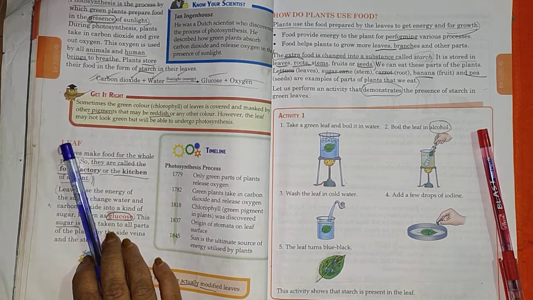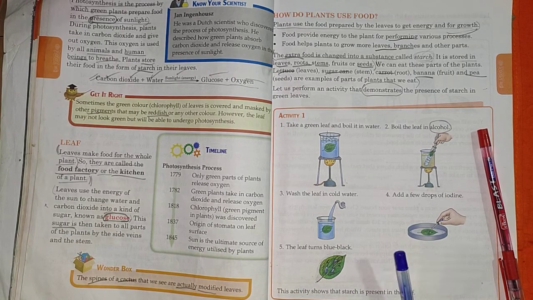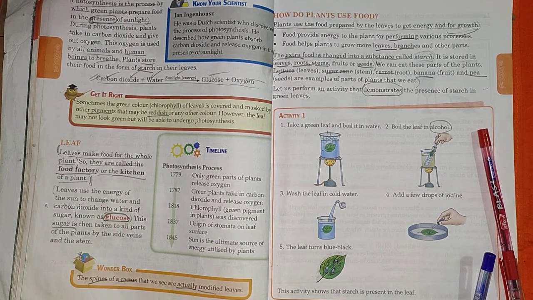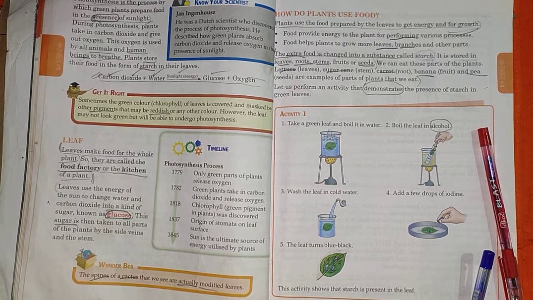I hope you understood this activity very well, because depending on this activity we have a few more activities which we will be doing in our next class.